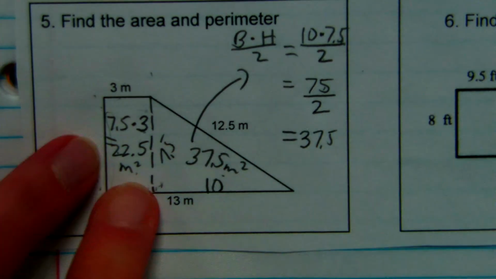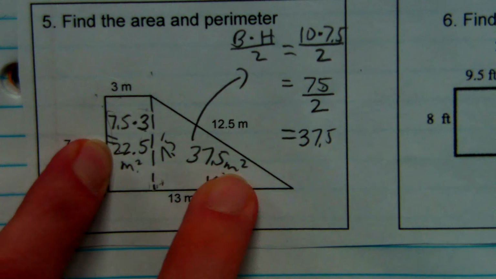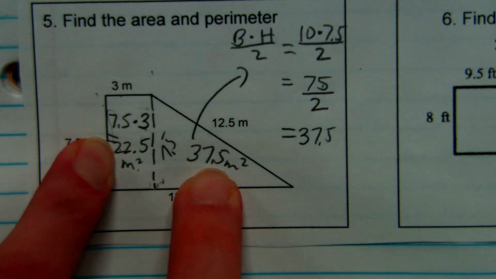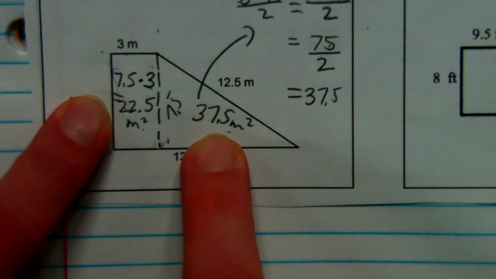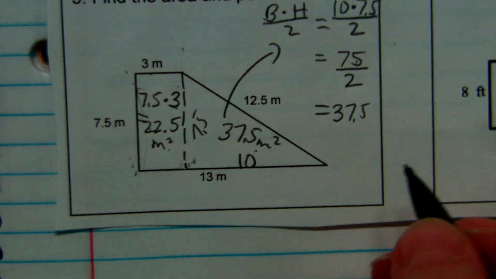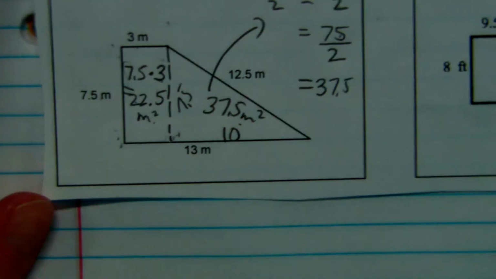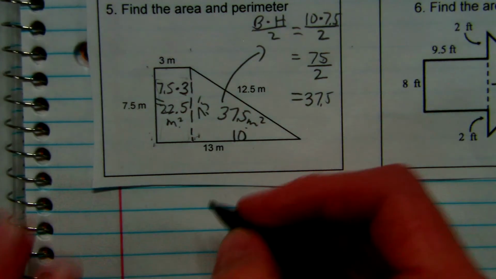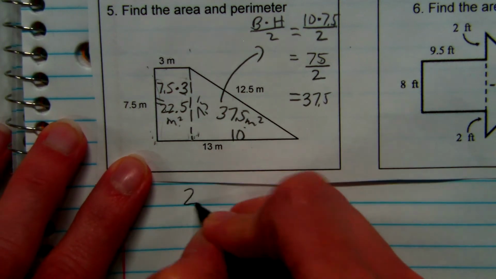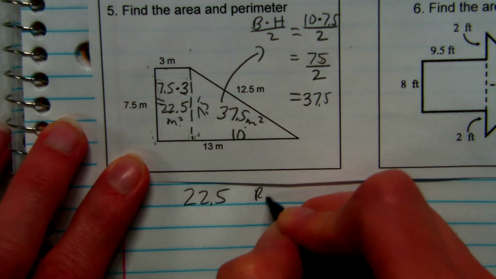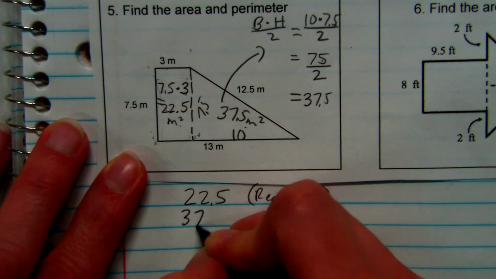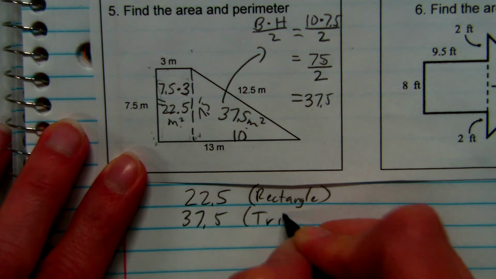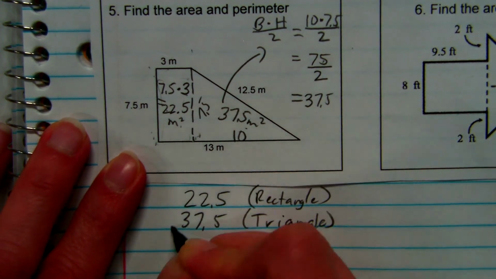So we found the area of this piece and the area of this piece. Now we have to put them together. So I'm going to add those together. I'm just going to write that down here because I don't have a lot of room to make that neat. So I'm going to add the 22.5 that was the rectangle to the 37.5 that was the triangle and add them together.